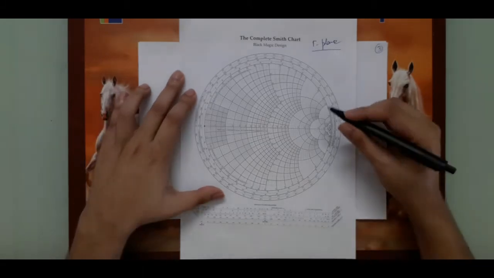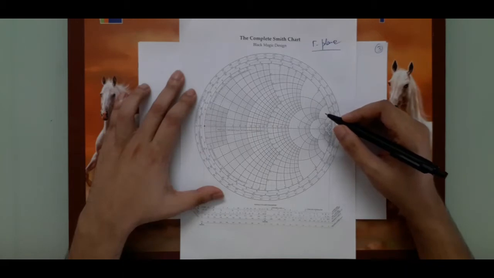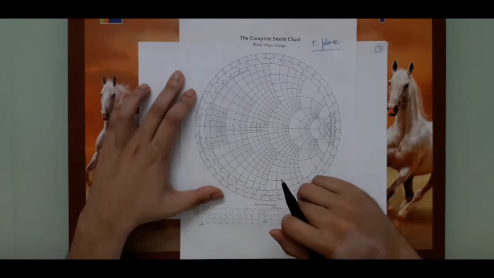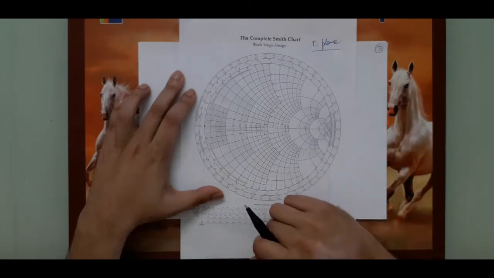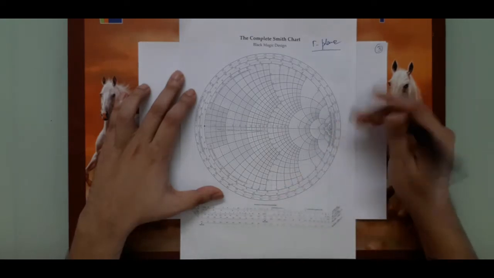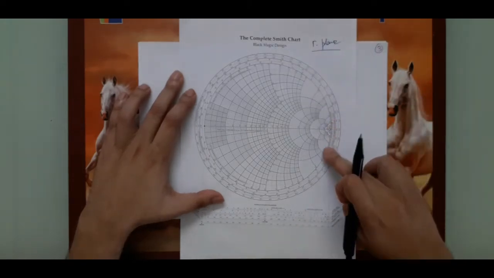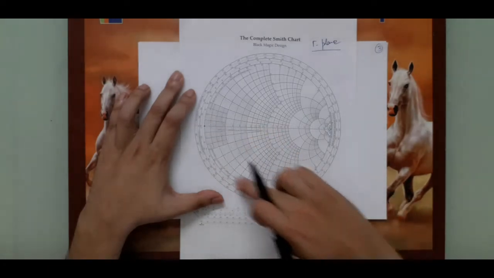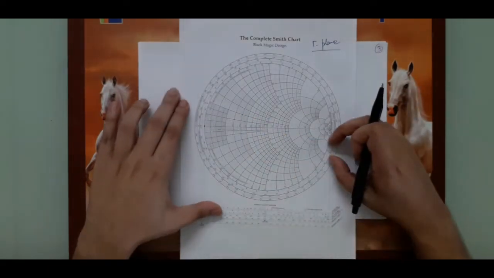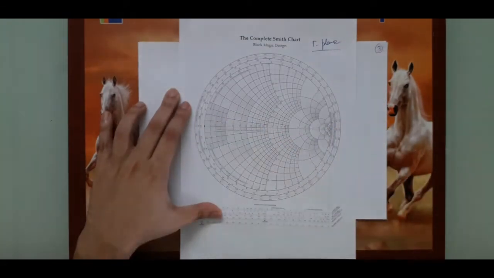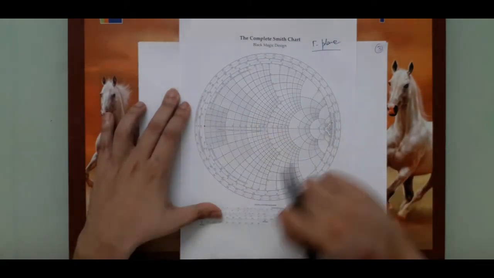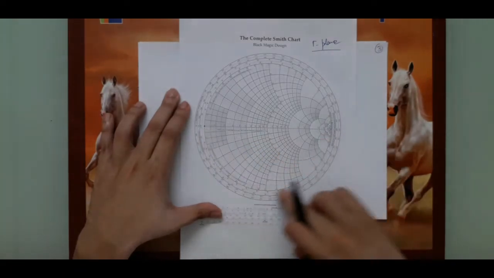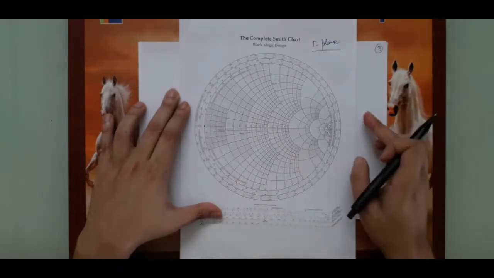Now, if I have the same transmission line but it is now open-ended, that means its load is open circuit. Open circuit is here. Now, if I start moving from the open circuit away from the load, I shall be on the lower periphery of the Smith chart as long as the distance I move does not exceed lambda by 4. So therefore, in that case, the impedance I will see will be capacitive.